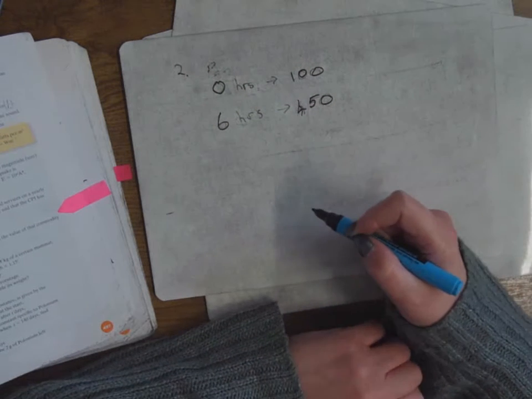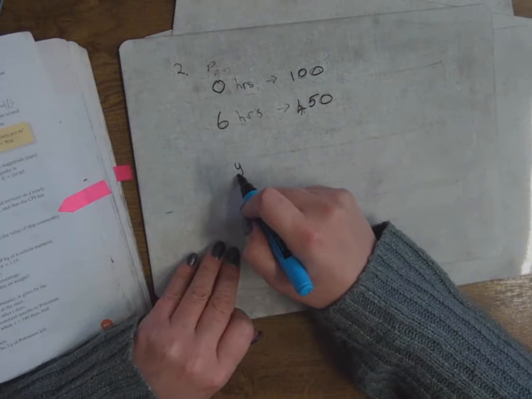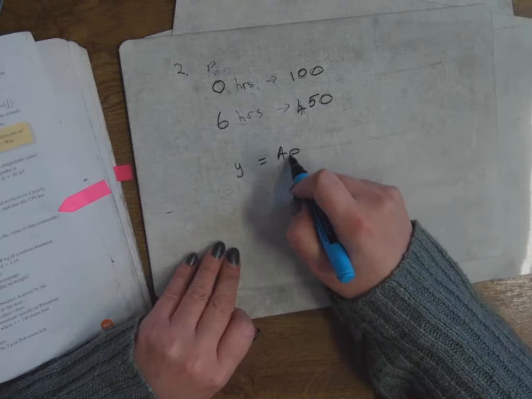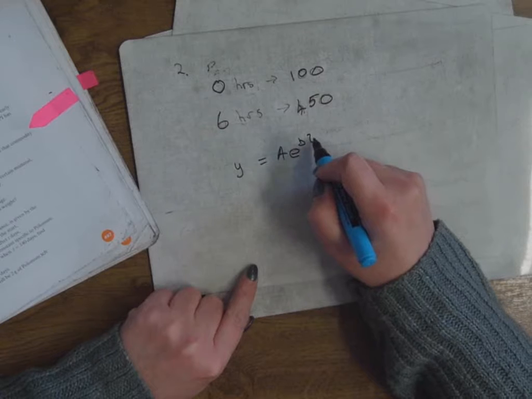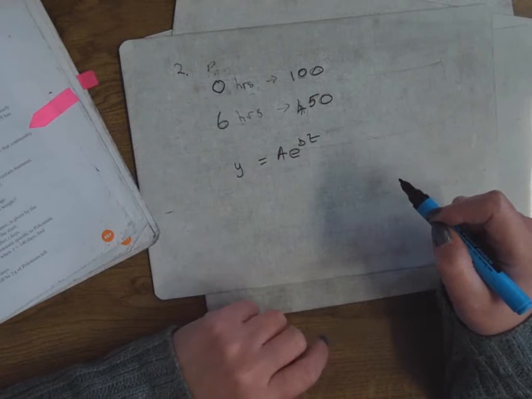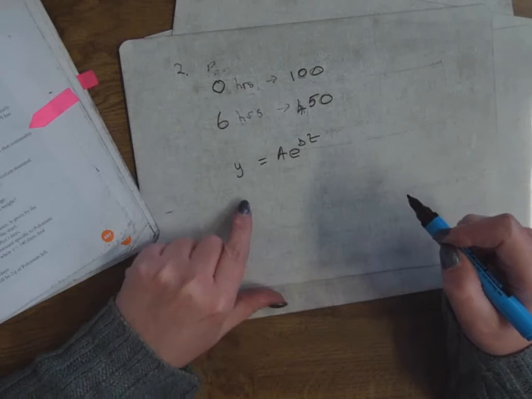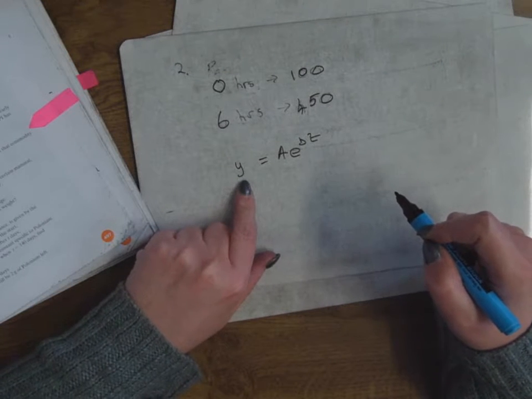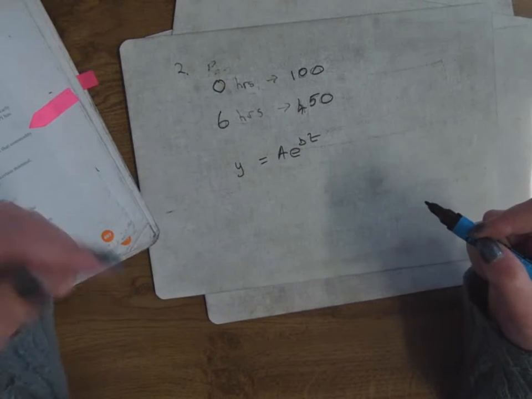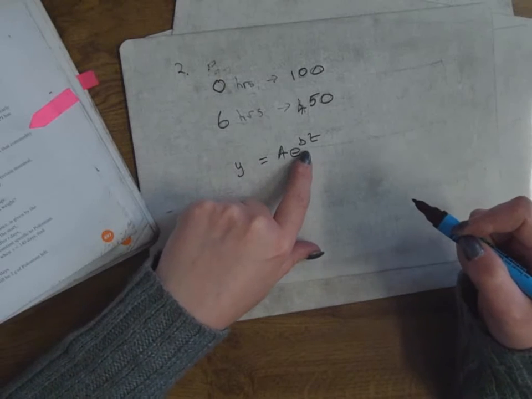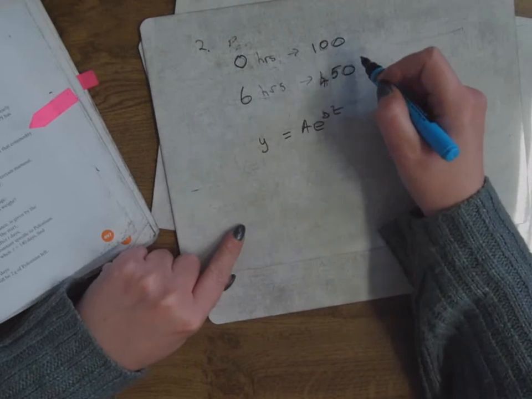Assuming the exponential growth of the form y equals a times e to the power of bt, where b is the growth constant, find the value for b correct to 2 decimal places. Right, y is the amount of bacteria, a is a constant, we don't know what it is, e is 2.7 whatever that number is, b we don't know, t is the time in hours. So we have 2 bits of information here.